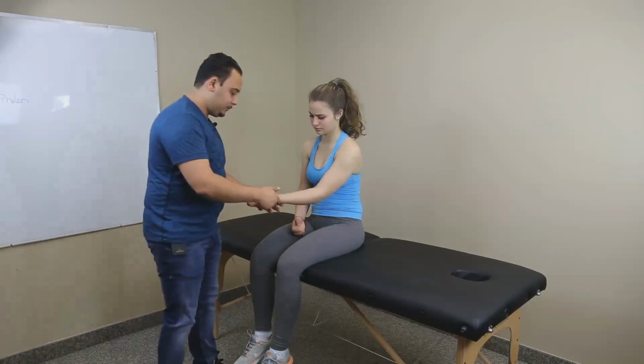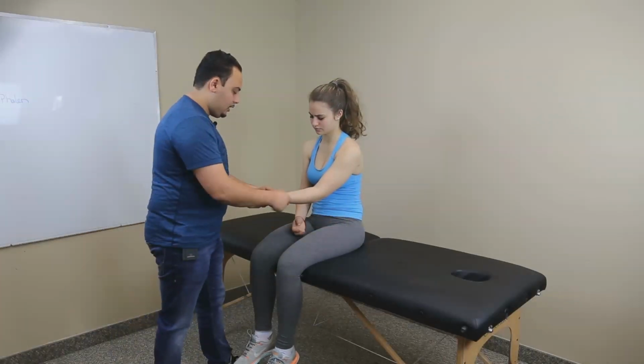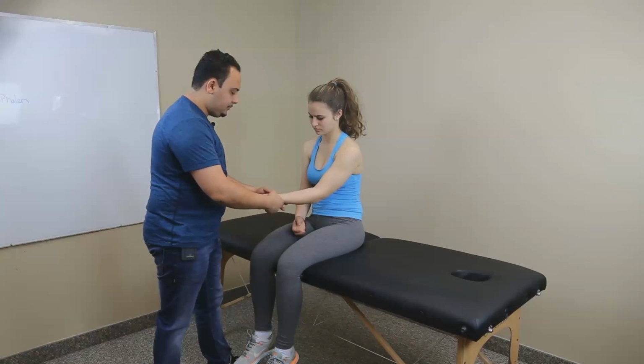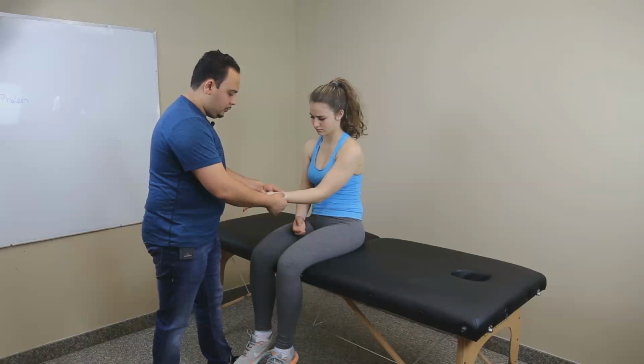So the next test we're going to do is Allen's test at your wrist. We're going to be checking your radial and ulnar artery just to see the blood supply going into your hands, okay? So can I have your hand? Okay. Can you make a fist a few times? Open and close, open and close, open and close. Okay, make a fist please. So I'm going to just compress the arteries. Open your hand. We're going to wait for the palm to go a little pale.